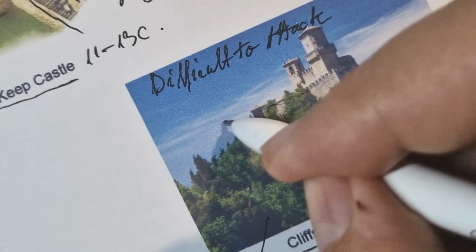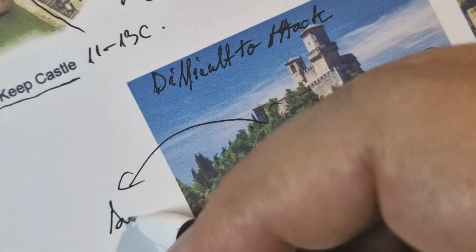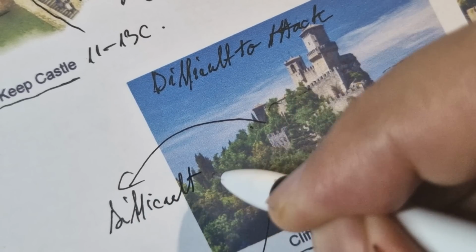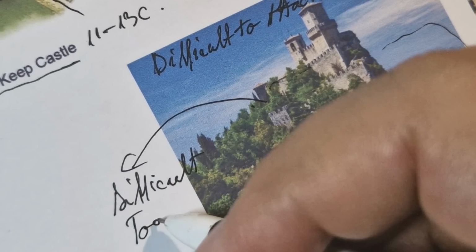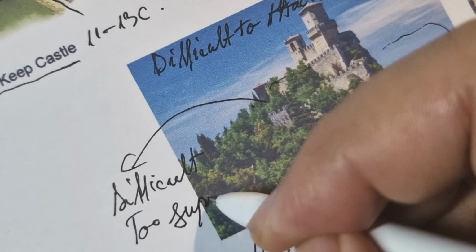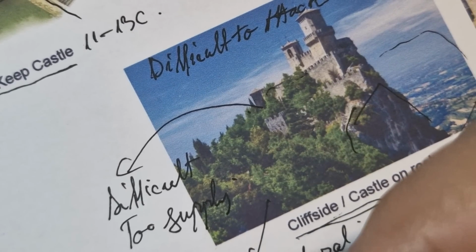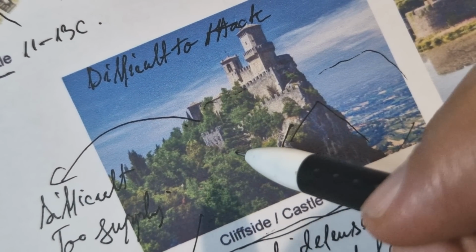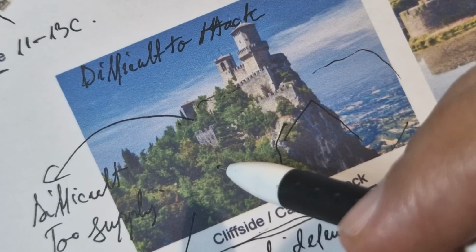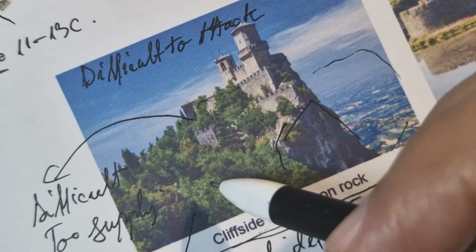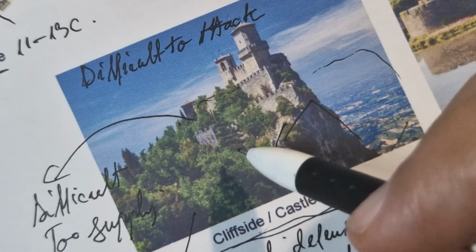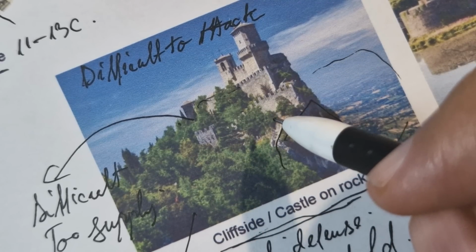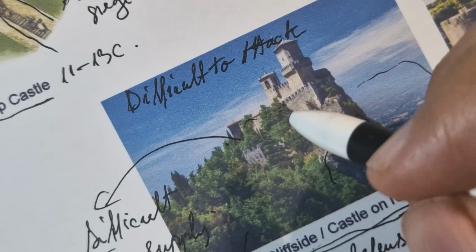So, difficult to supply with food and water, and very hard for expansion or comfort.